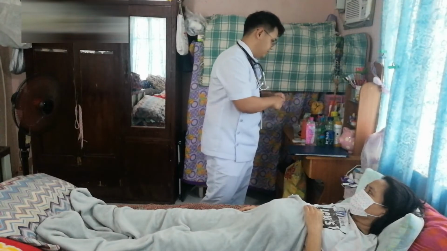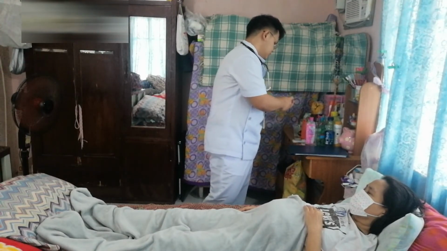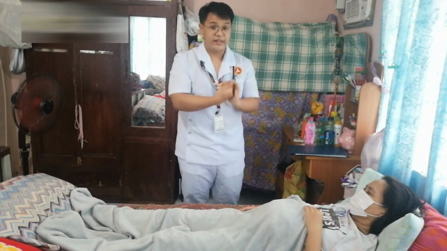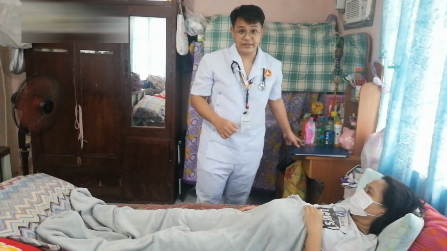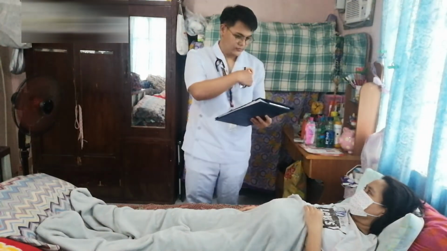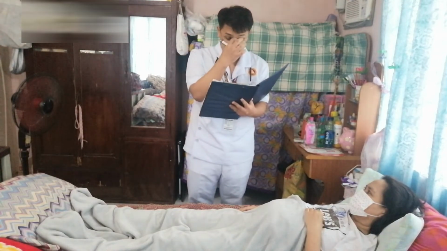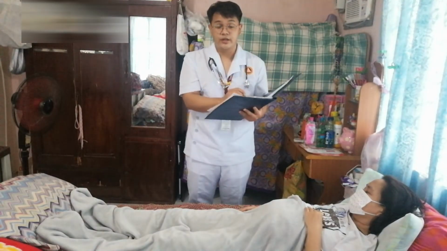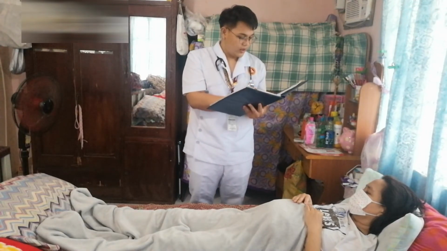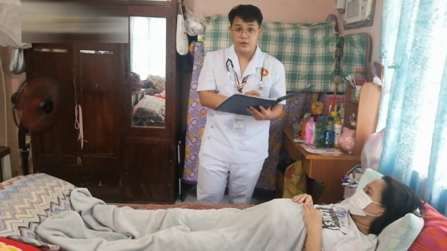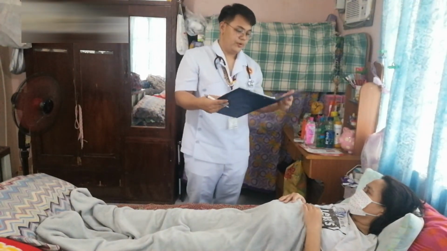And after that, we will need to perform hand hygiene. And after that, we will be documenting our findings in the client's record, as well as reporting our findings to our client. Okay. So based on our assessment, our patient is a woman at 28 weeks of gestation with an obstetric history of G1, P0, T0, A0, and L0. So, mommy, sasabihin ko lang po ang ating findings, no?